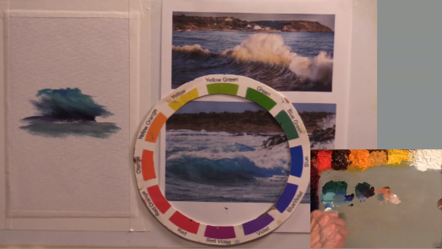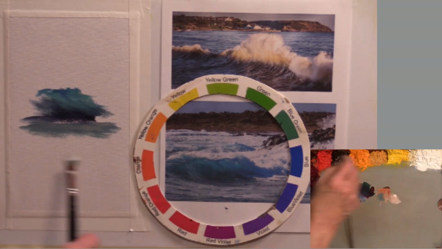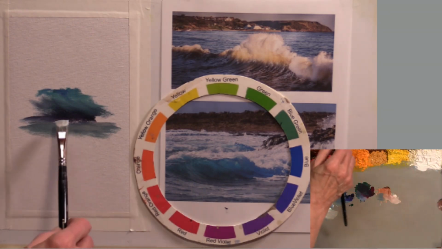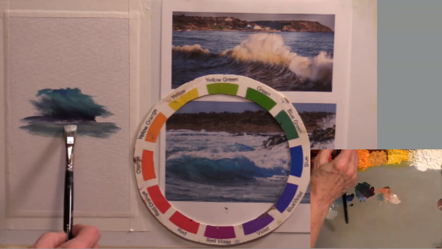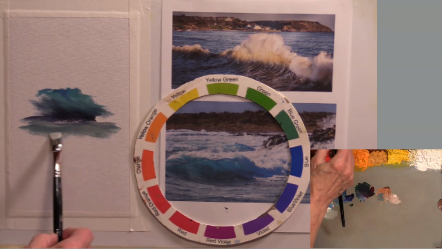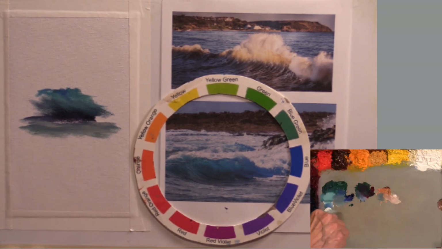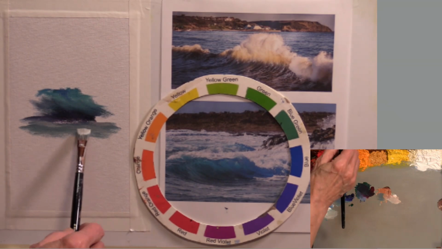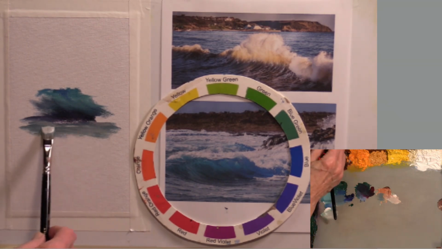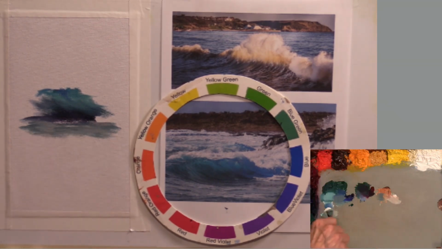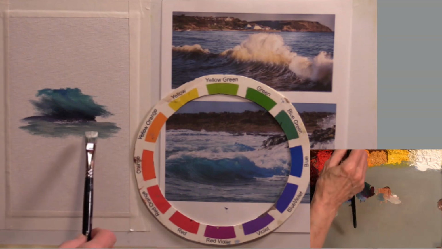So we don't try to copy, we get the sense of the movement, and we make our brushes move in that sense of the movement. And make it a little bit lighter in some places. We see it a little bit lighter in some places and a little bit darker in others. All right.